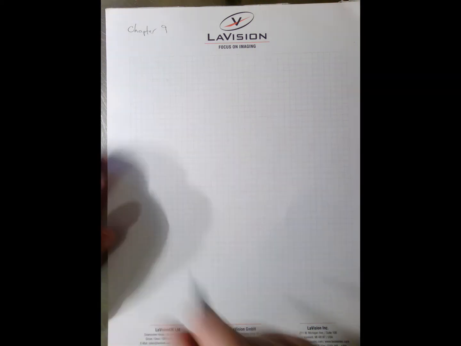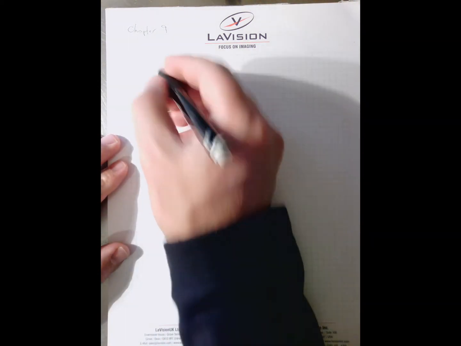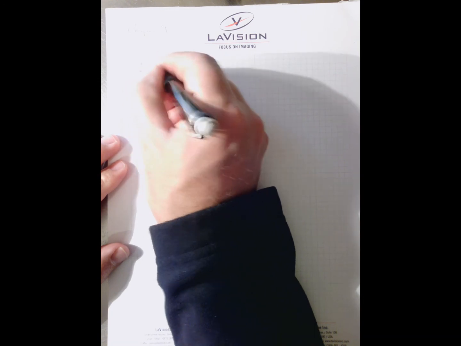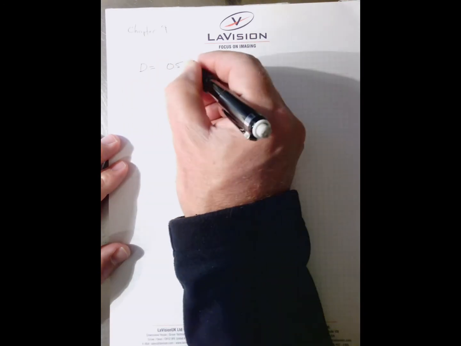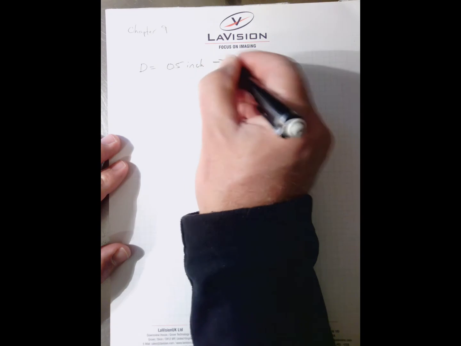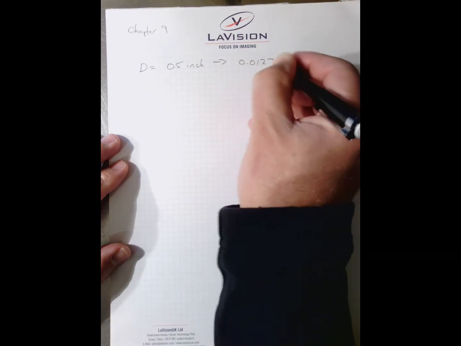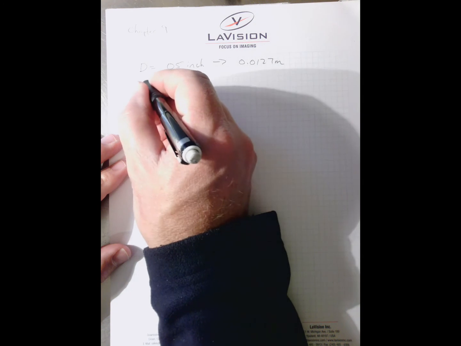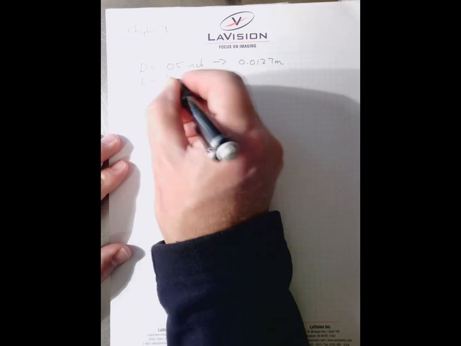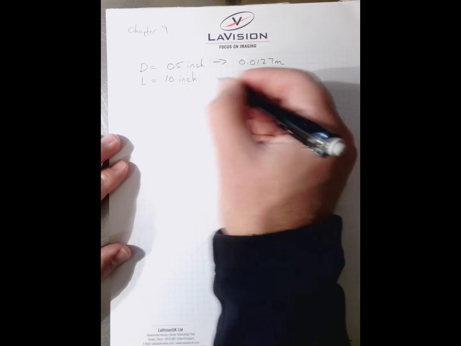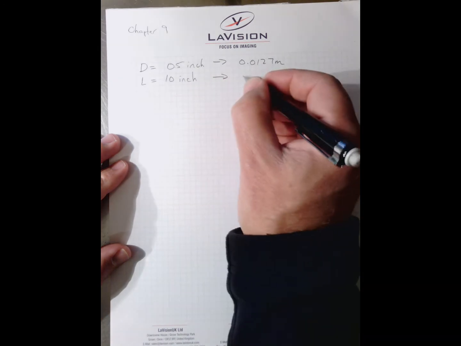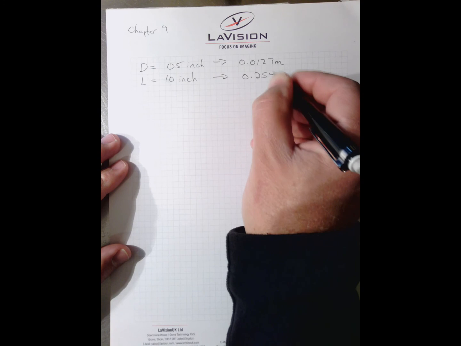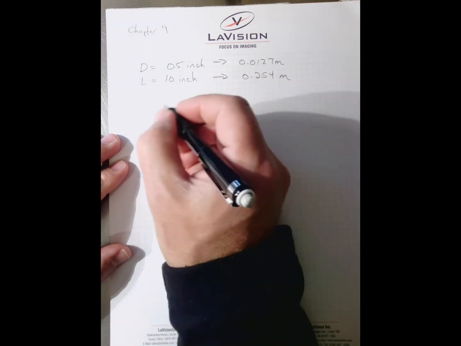So here are my numbers. I put a caliper to a hot dog, and that's a lie. I didn't. I made these numbers up. Hot dog diameter is half an inch, which is 0.0127 meters. I'm sure there's a hot dog like that out there somewhere. The length of a hot dog is 10 inches. Hot dogs are American, so I'm using American units, which we blame on the British. That's 0.254 meters.